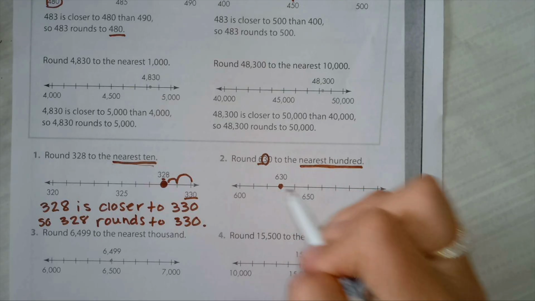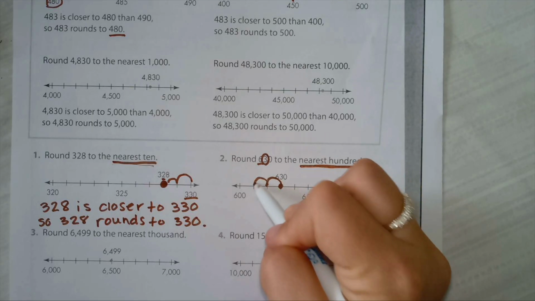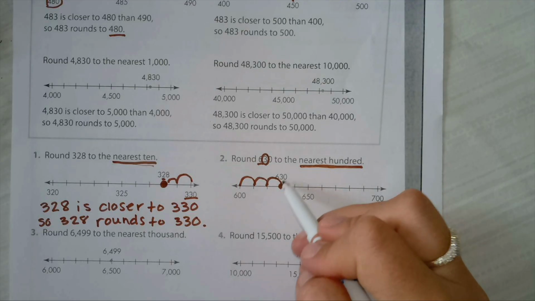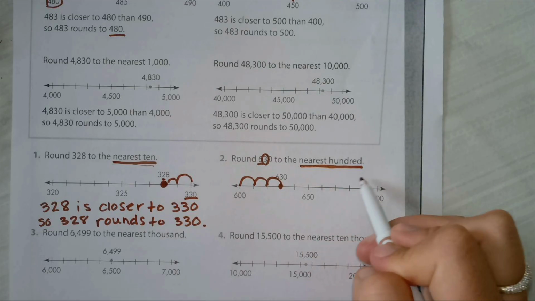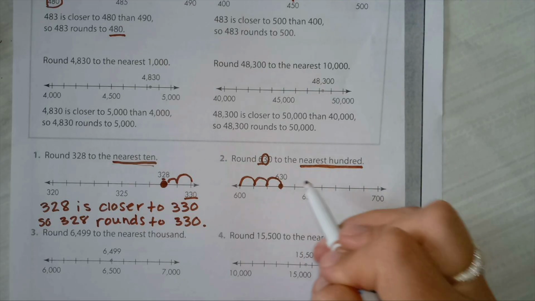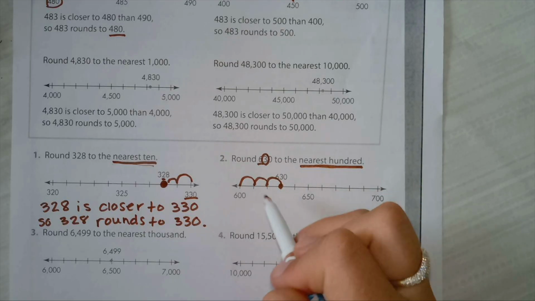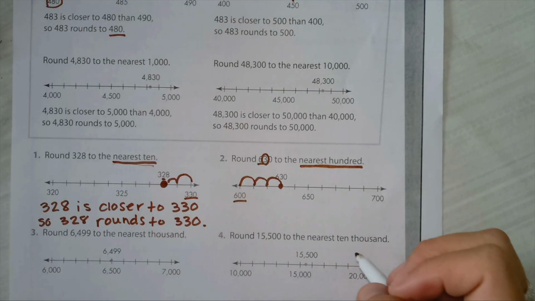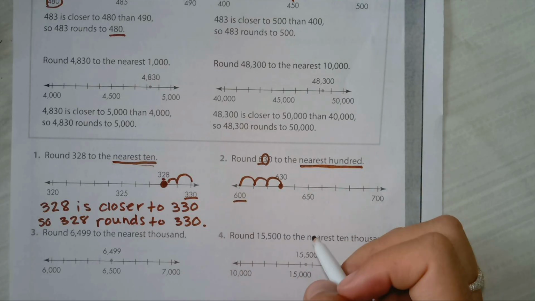Here's 630. He takes 1, 2, 3 jumps to get to 600. And 1, 2, 3, 4, 5, 6, 7 jumps to 700. He's not going to go that far. He's going to take the short, lazy distance and round down to 600. He is closer to 600.